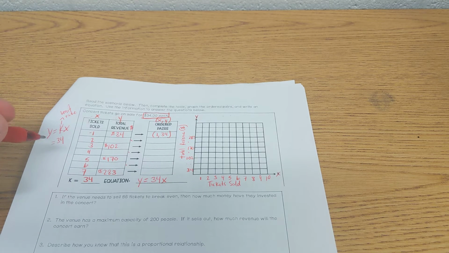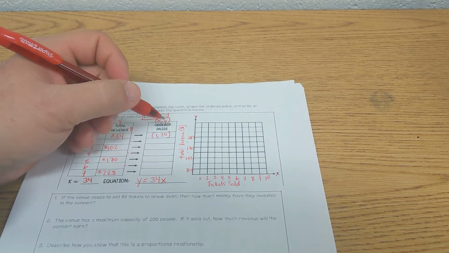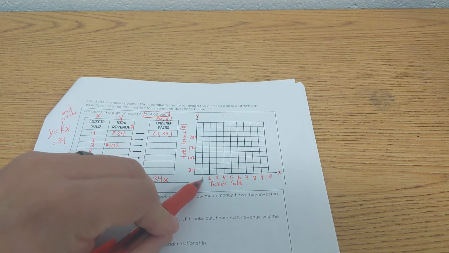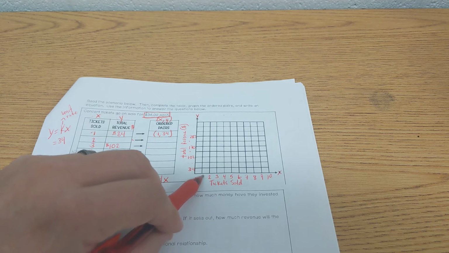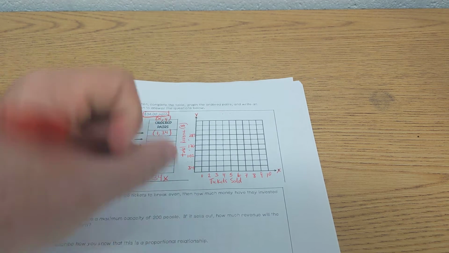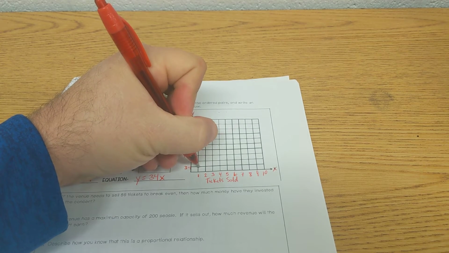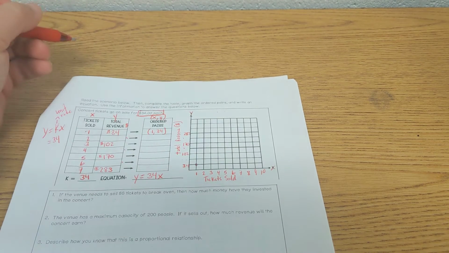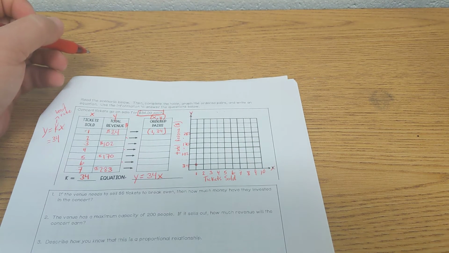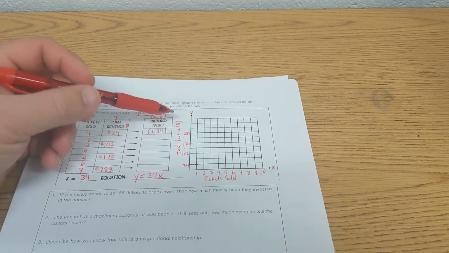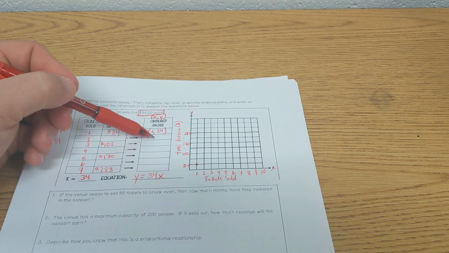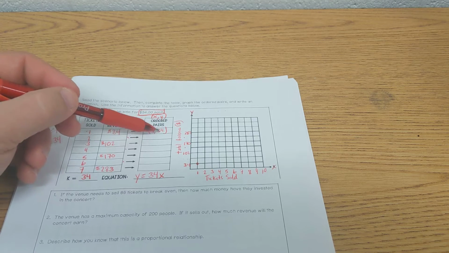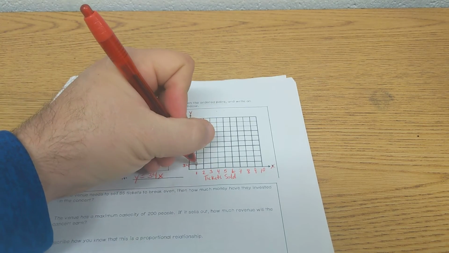Now, when we plot on the graph, I told you yesterday, we go to the X first. So my ordered pair, I'm going to go to the 1, and then I'm going to go up to where the 34 is. What line is that 34 on? Well, it's on this line right here. So this point right here is 1, 34. So I'm going to put a mark there. Now you need to fill in the rest of these ordered pairs. Remember, it's just the X and then the Y. So that's what we need to do.